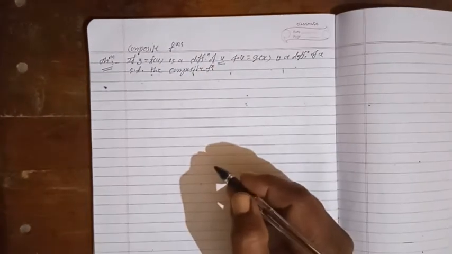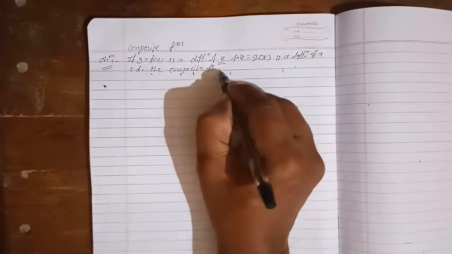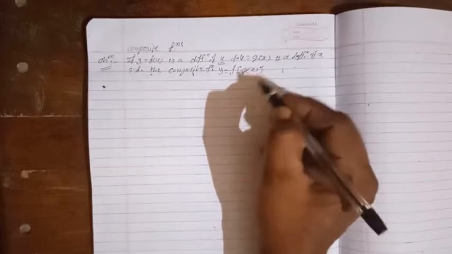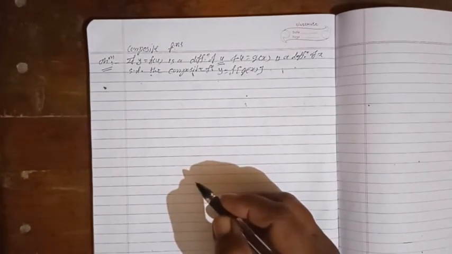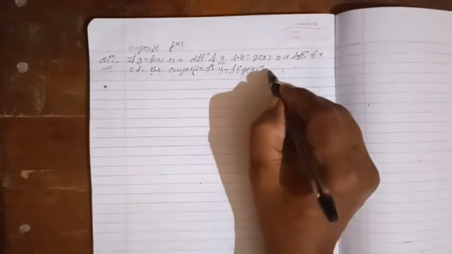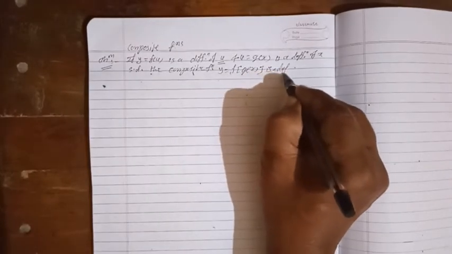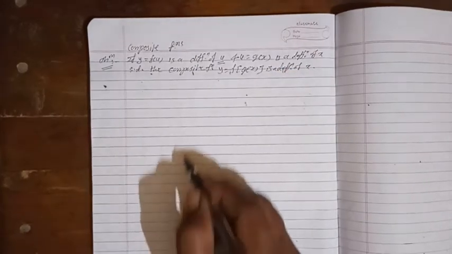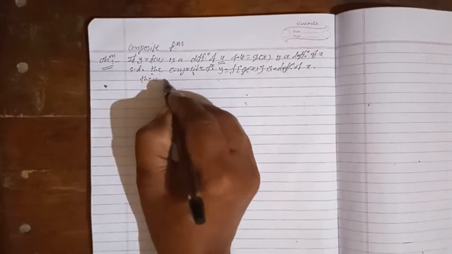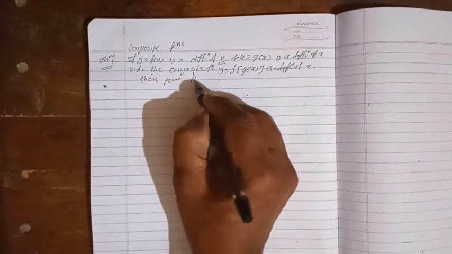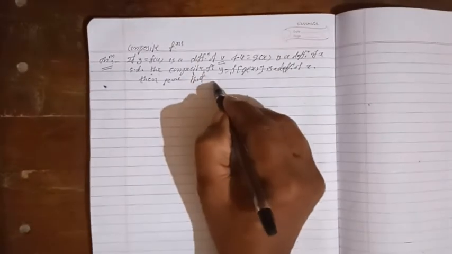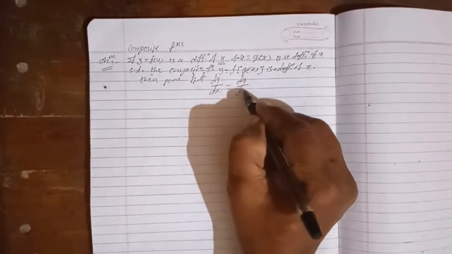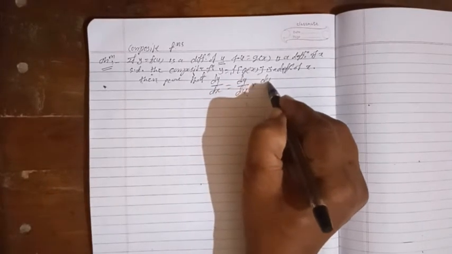such that the composite function y is equal to f of g of x is a differentiable function of x. Then prove that dy by dx is equal to dy by du into du by dx.